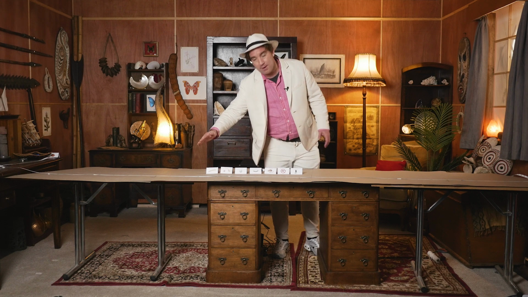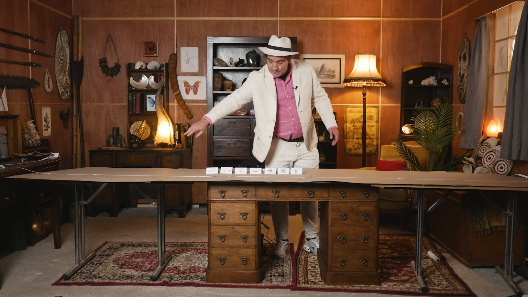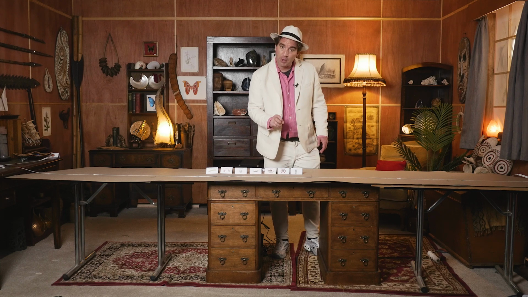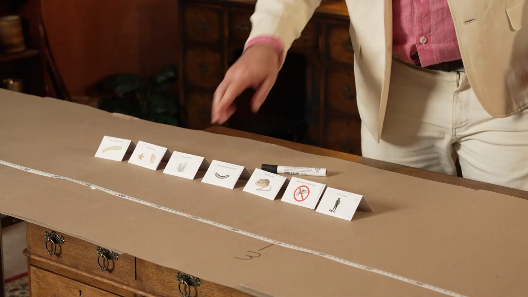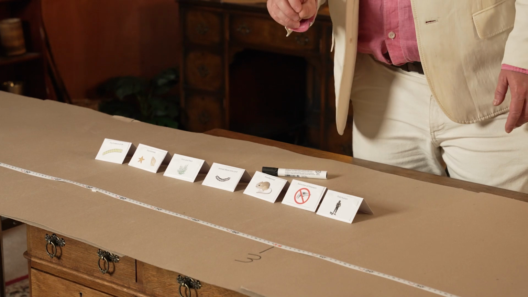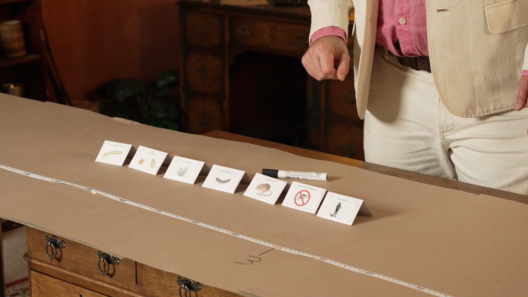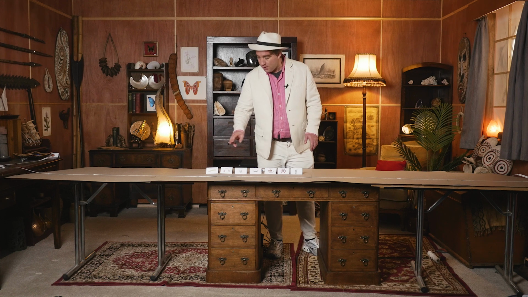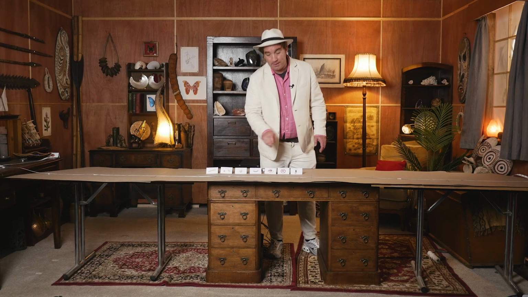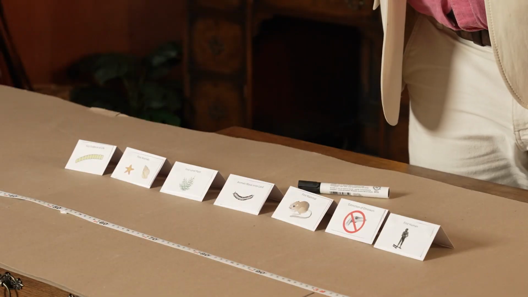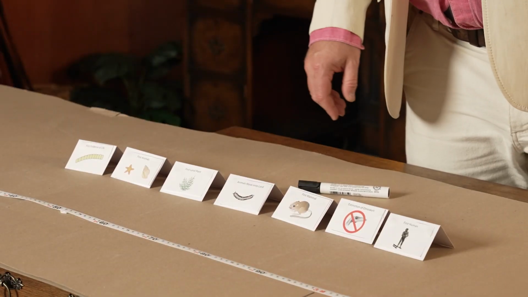So every meter along your timeline represents a billion years. Every 10 centimeters is 100 million years. And every single millimeter is 1 million years of Earth's history. Your task was to place along the timeline these key milestones in Earth's history. When do you think these key milestones happened?